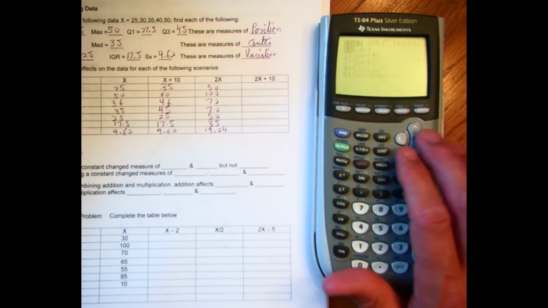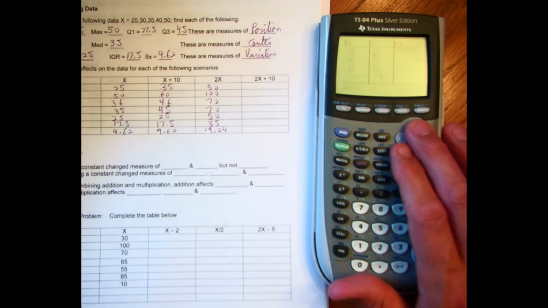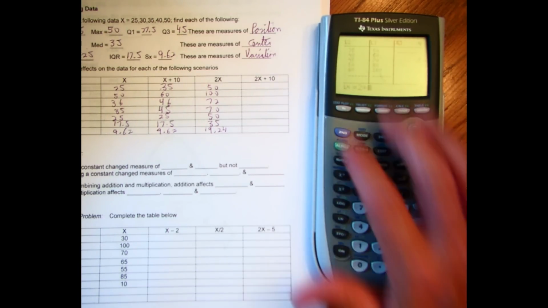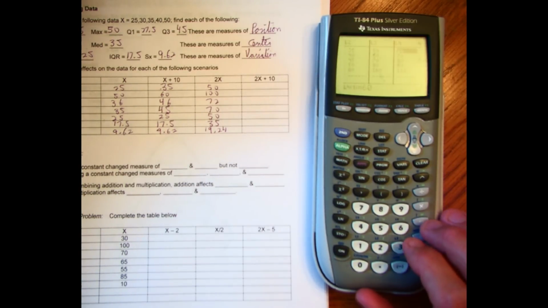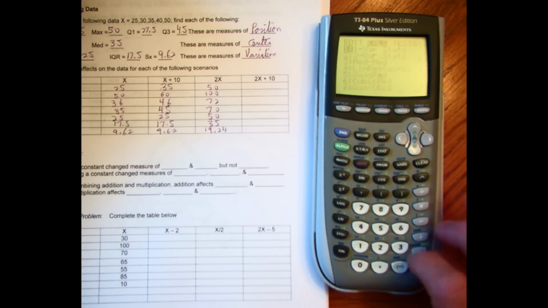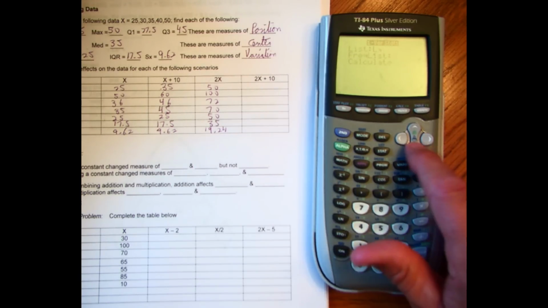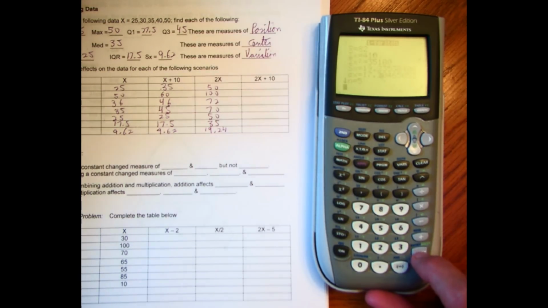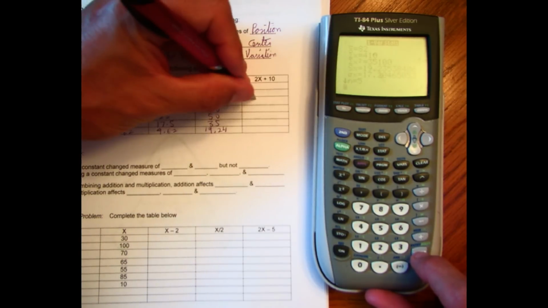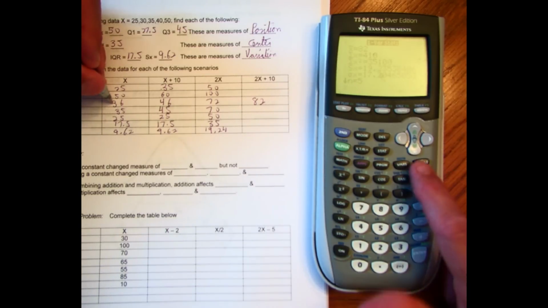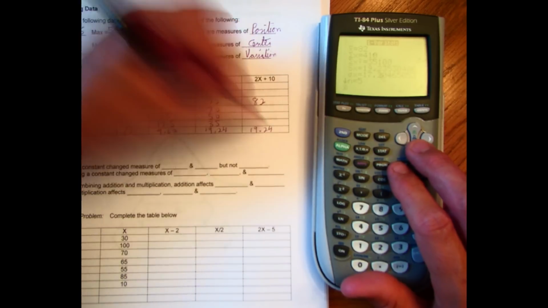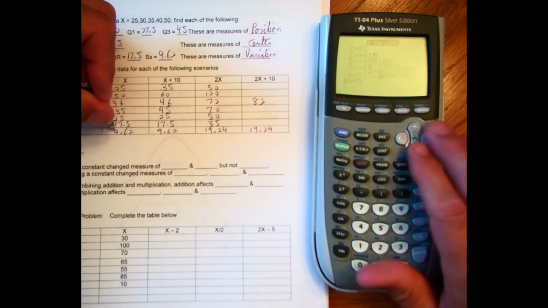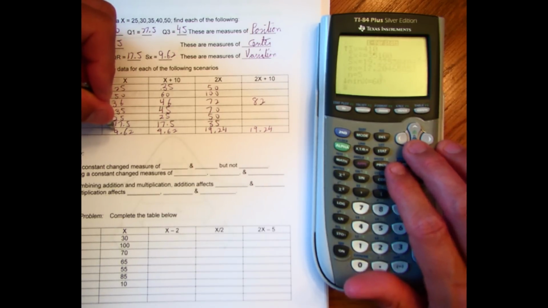So here we go. I'm going to do stat, edit, and I'm going to go to L4, and I'm going to say 2 times L1 plus 10. And now let's see what happens. I'm going to go to 1-var stats, and we're going to go to L4. And my new x bar now is 82. So 2 times 36 plus 10. My new standard deviation is 19.24. So what did it do? Well, it doubled the original standard deviation, but it did not add 10. So addition did not affect the standard deviation.